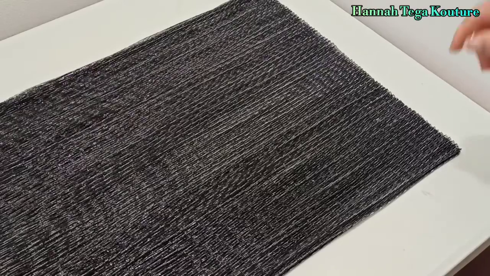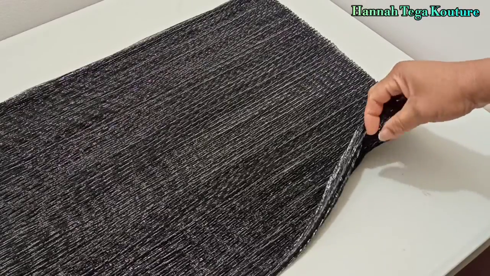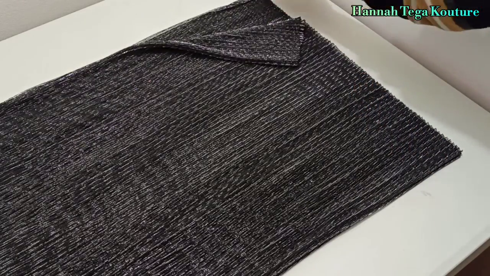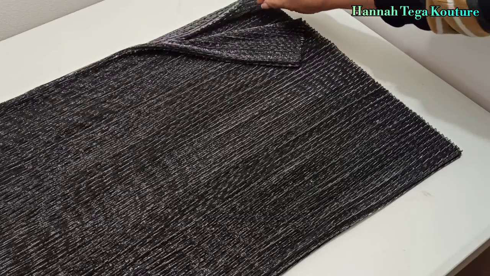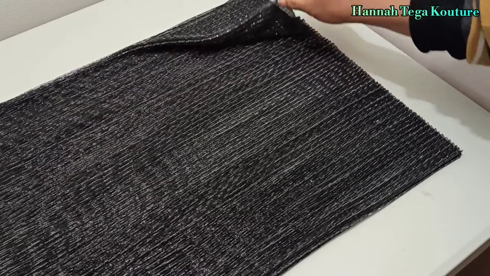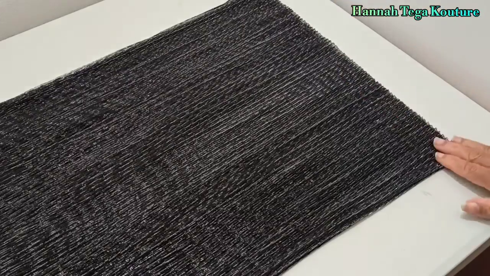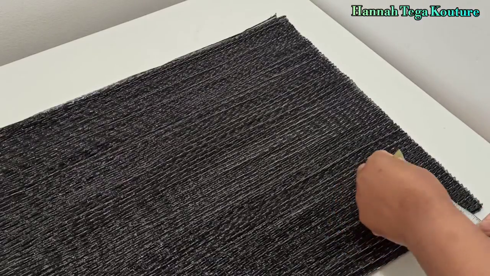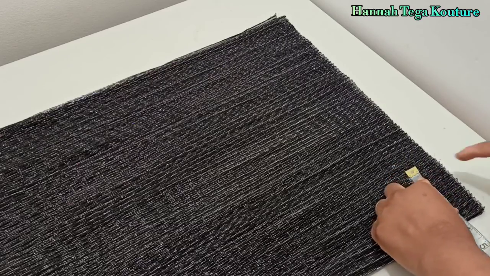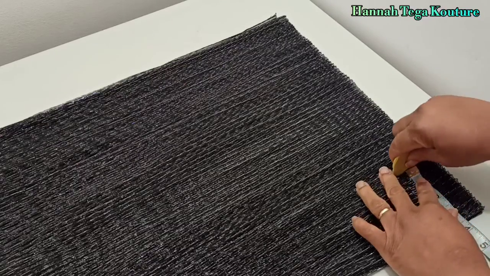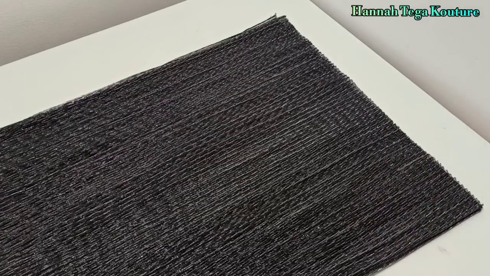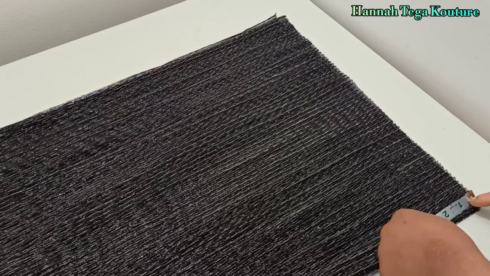So I've folded it across the length, and I've folded it again along the width, which is the self edge to self edge, as you can see here. For the neck width, I'll be making use of 3.5 inches, and for the neck depth, I'll be taking another 3.5 inches. If you want to go smaller, you can do a 3 by 3, depending on your choice.